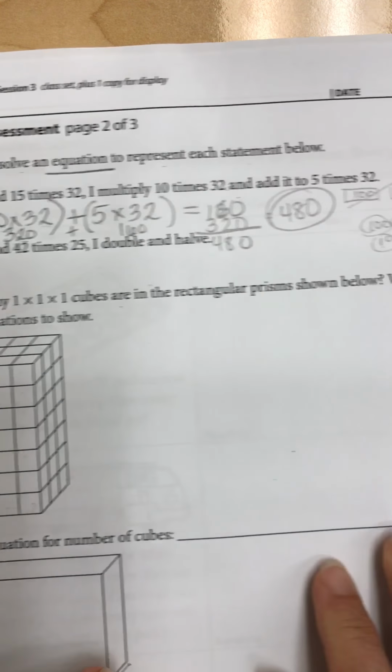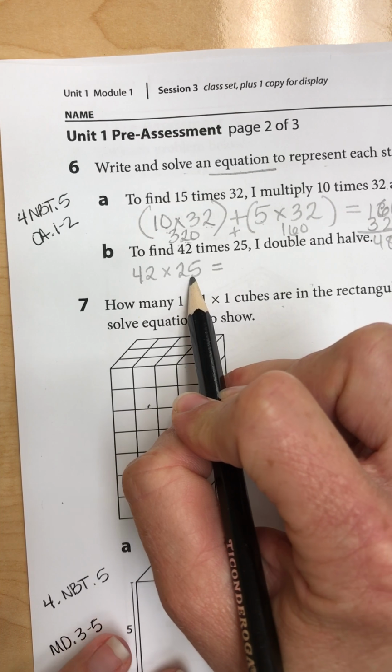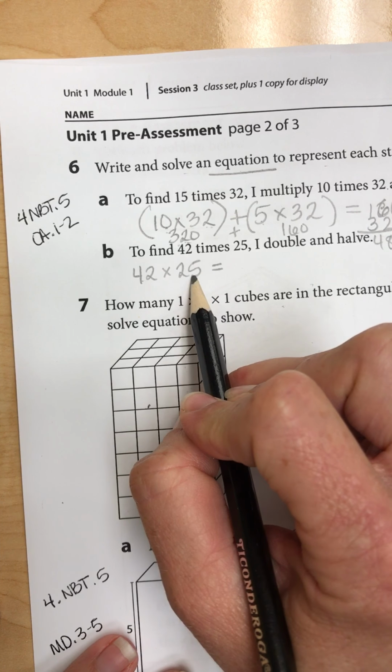So now to find 42 times 25, I double and half. So 42 times 25 equals, well, I can double 42, but I can't half 25 because it's an odd number. So I'm going to have to double this one and half this one. Sometimes that'll trick you, but it doesn't matter which side you double or which side you half, as long as you're able to do it. So I'm going to double the 25 because I can't cut it in half.